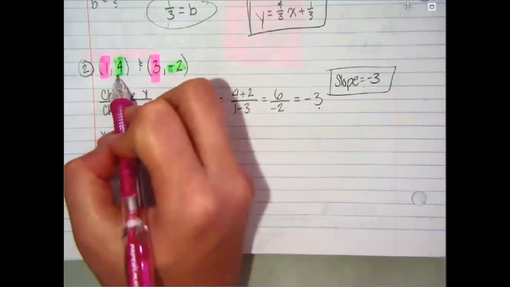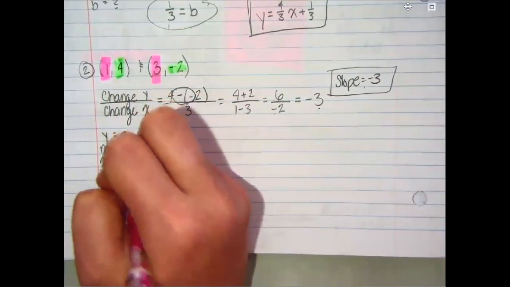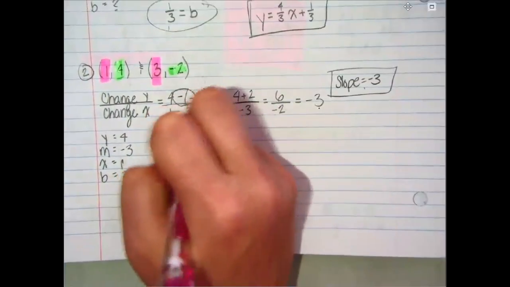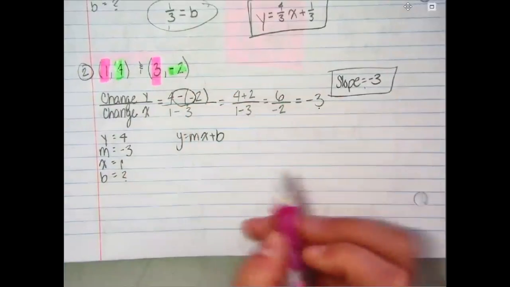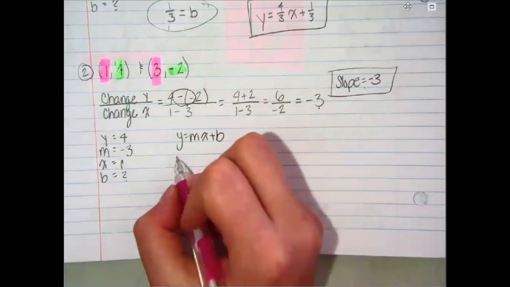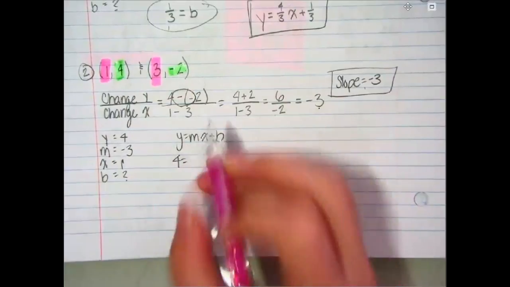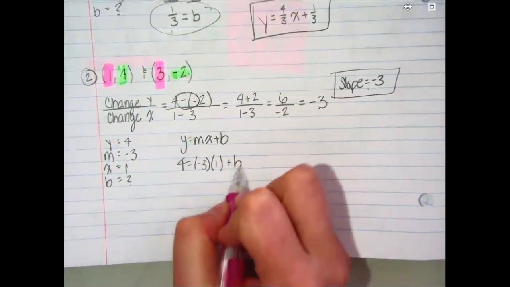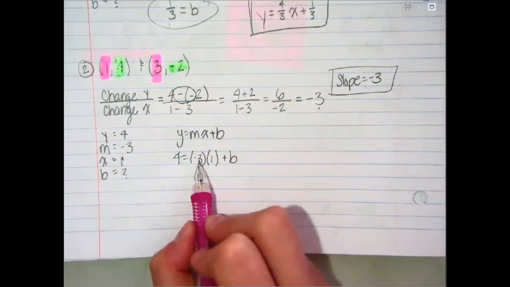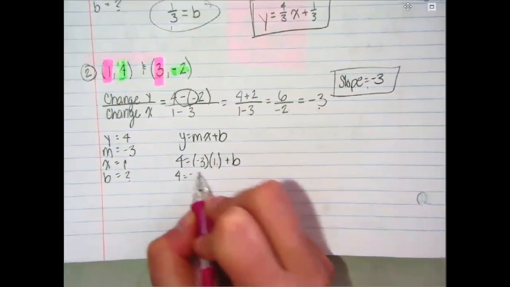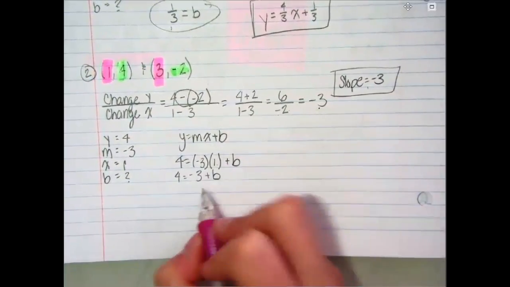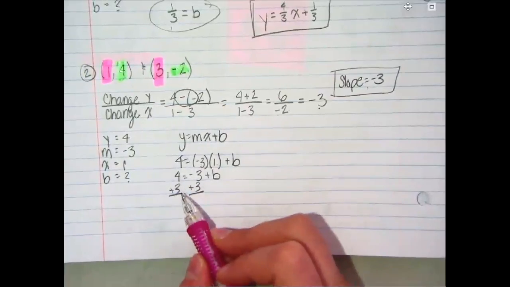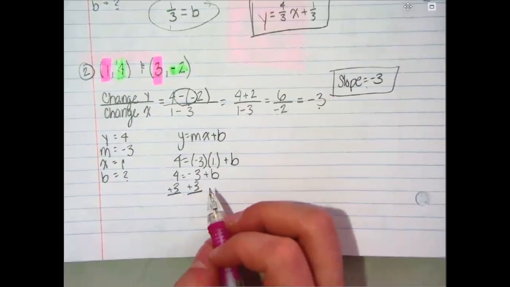So if I'm using this slope and this point, what's my y value? 4, right? M is negative 3 and x is 1. And I don't know b yet. So I'm going to substitute in values. Y, I'm going to substitute in 4. M, I'm going to substitute negative 3. X, I'm going to substitute 1, and then plus my b. Negative 3 times 1 is negative 3. Add 3 to both sides. Now, Jacob, what's 4 plus 3? 7.